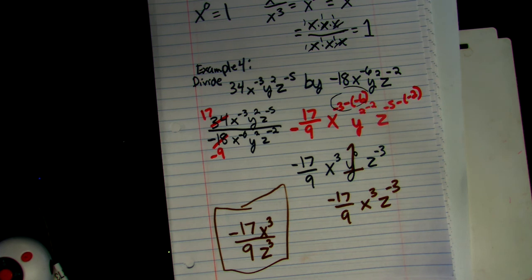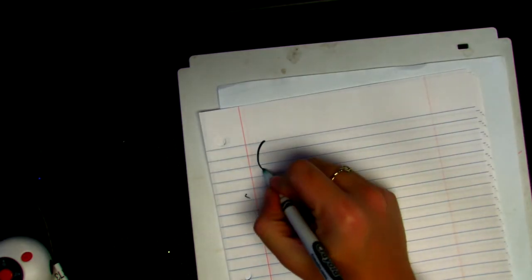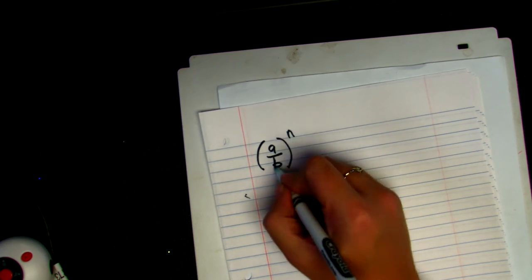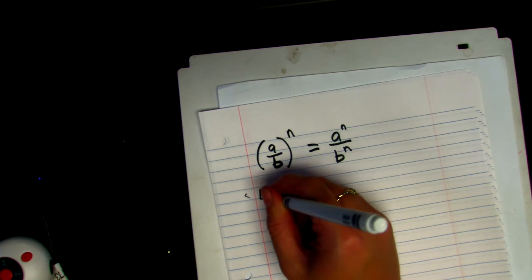All right, let's go ahead and talk about the power of a quotient. We kind of did that earlier in another example, but let's review it just in case. So going back to chapter 1, let's say you have a quotient and you have a power of the quotient, right? Well, you can distribute that power. So that's going to be the same as doing a to the n over b to the n. So it kind of gets distributed. All right, so let's do an example using that. We're going to do example 5.